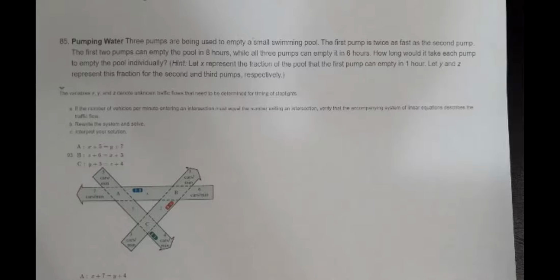Okay, so this is a word problem. So there is something you should do when you start a word problem. Define variables.